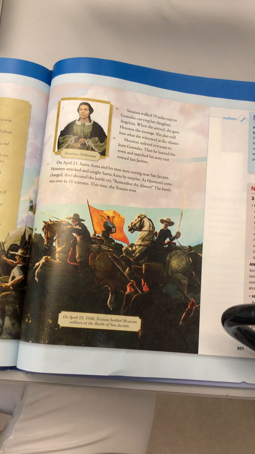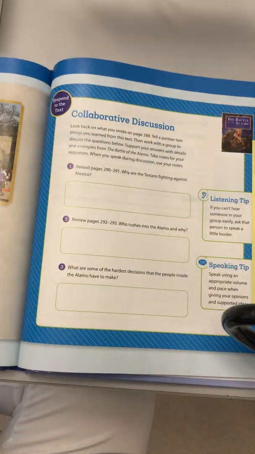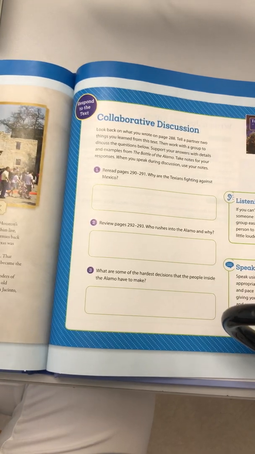How did Houston's troops catch the Mexican soldiers by surprise? Because they thought they were surrendered, and they caught them while they were resting. They didn't see the attack coming. They were not in the position to protect themselves. And page 302.